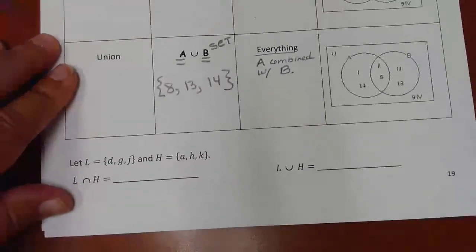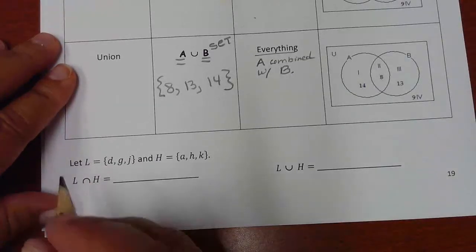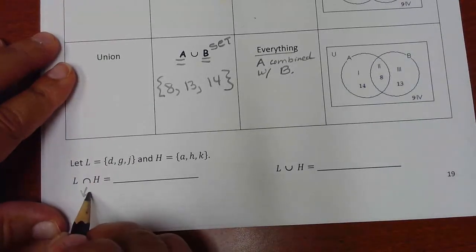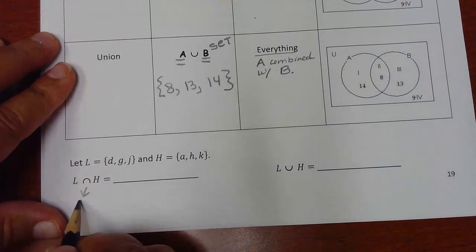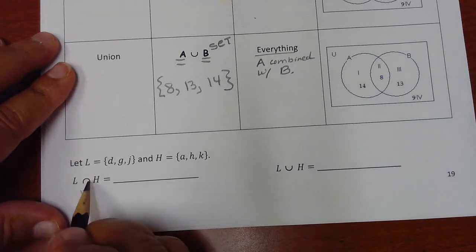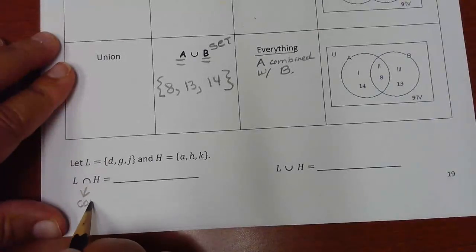Okay, sometimes you don't have a diagram. Sometimes you will just have two sets and you'll be asked to do either a union or an intersection. So you fall back not on the picture, because then you're making the problem too long, but rather on the definition. When it's upside down like that, that's called the intersection symbol. This means, what is the intersection of sets L and H? And that is defined as what do they have in common?